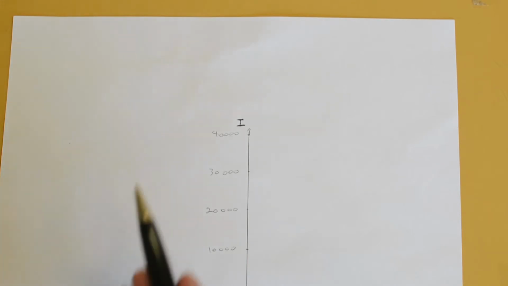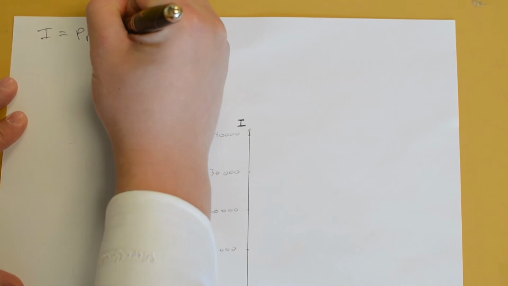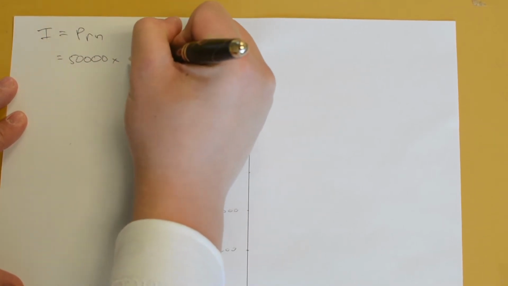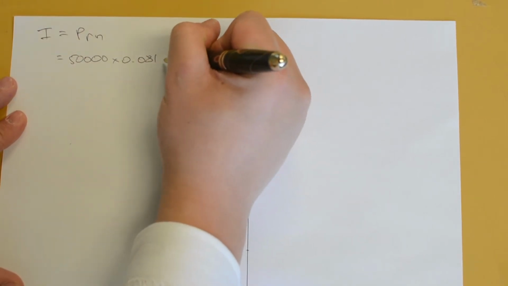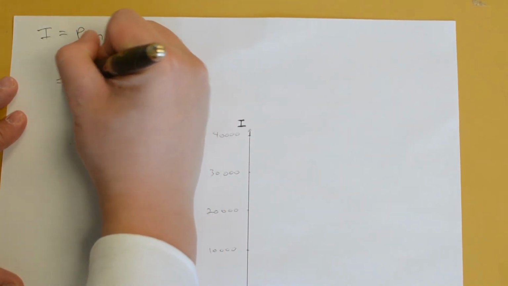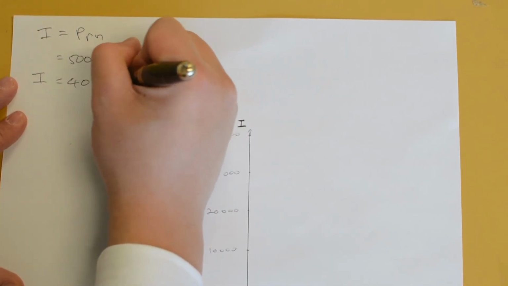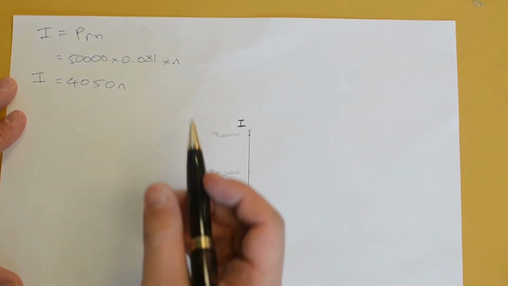Following the same procedure, we have our interest formula, I equals PRN, $50,000 times 8.1%, 0.081 in decimal form, multiplied by n. Using our calculator, we find that every period we will earn $4,050 worth of interest.